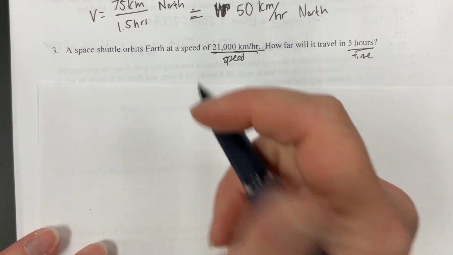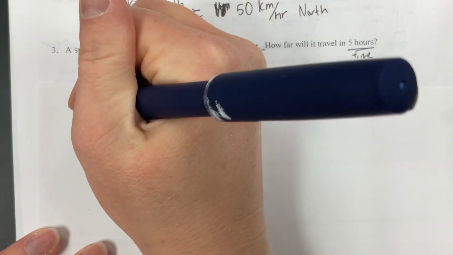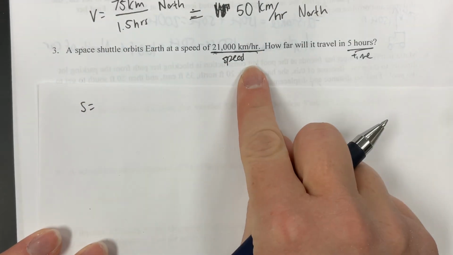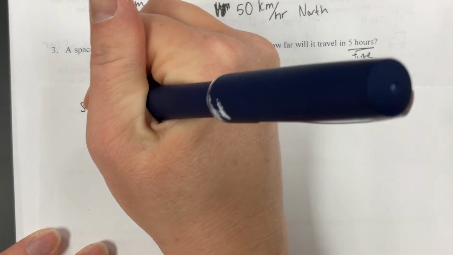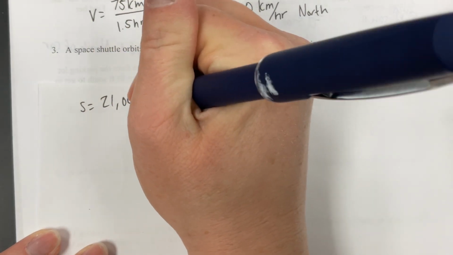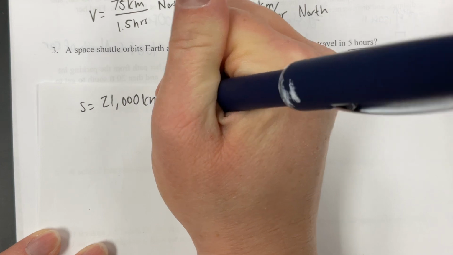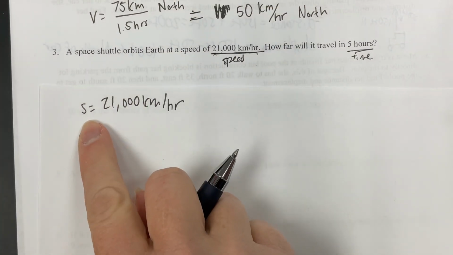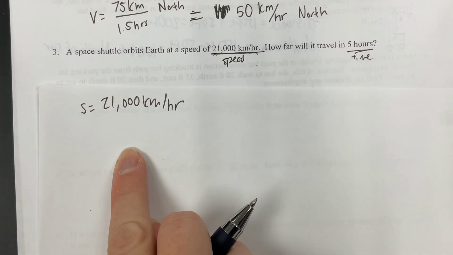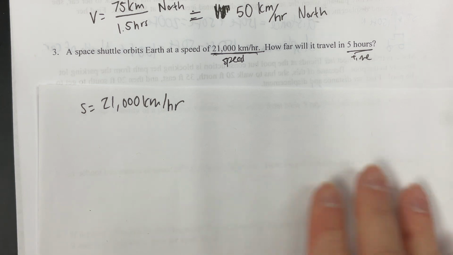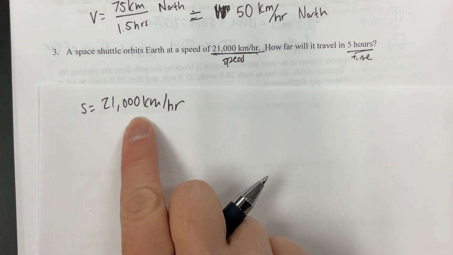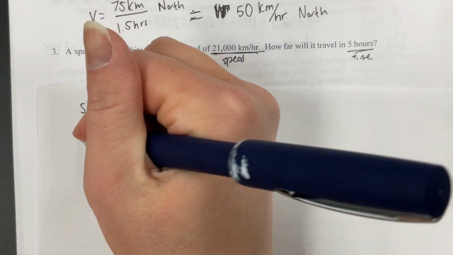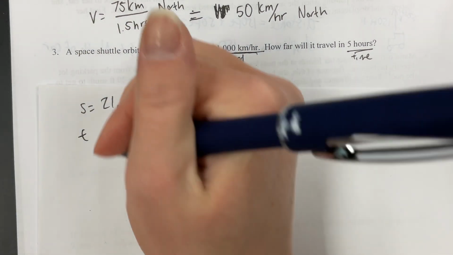Okay, so we know the speed. So we know the speed is 21,000 kilometers per hour. And how about you guys pause on writing this and just sort of pay attention to it? And then depending on which method you like, you can jot it down. I'll give you time. Okay, so the speed is 21,000 kilometers per hour. The time we know is 5 hours.